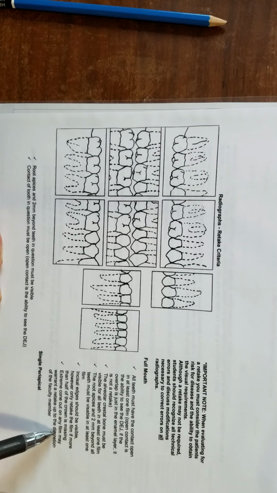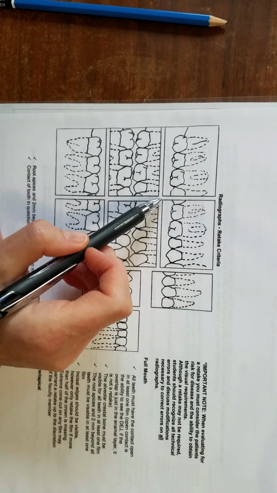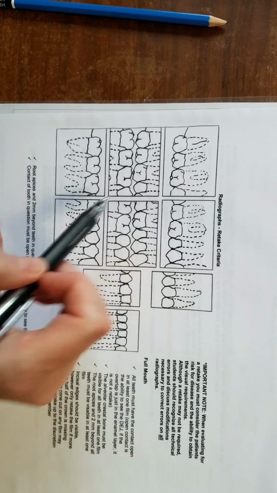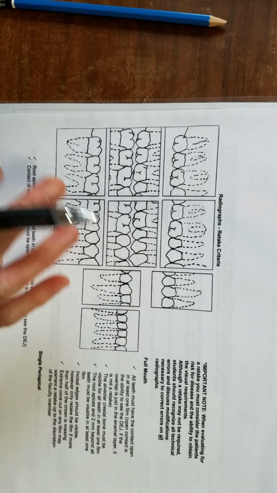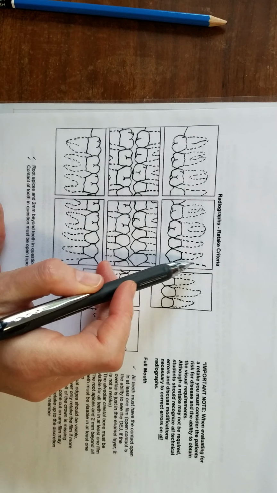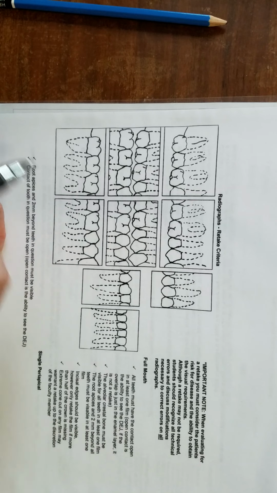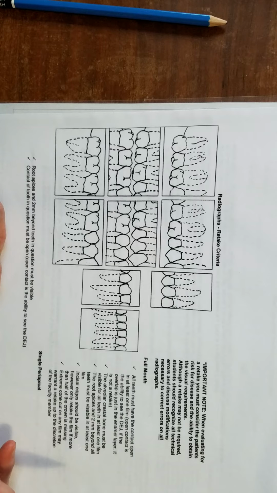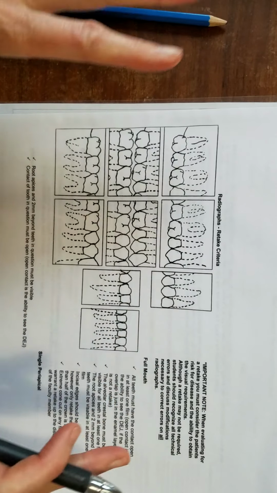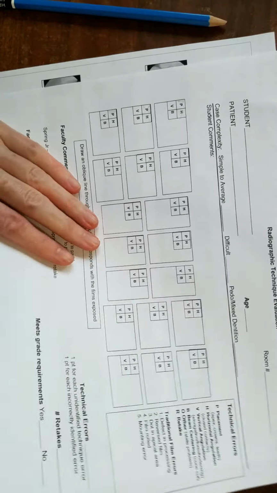Extreme cone cuts on any film may warrant a retake up to the discretion of the faculty. So if you've cone cut half the film and you can't see something anywhere else, we would retake it. But if it's just a small one that nicks off a little bit, you don't have to retake it. If it's seen somewhere else, then it's okay. All right, so I want you to be familiar with that, and then radiographic technique evaluation.